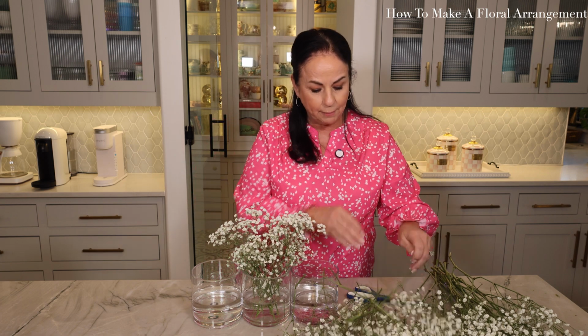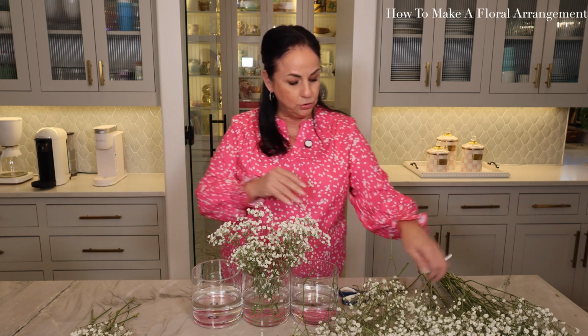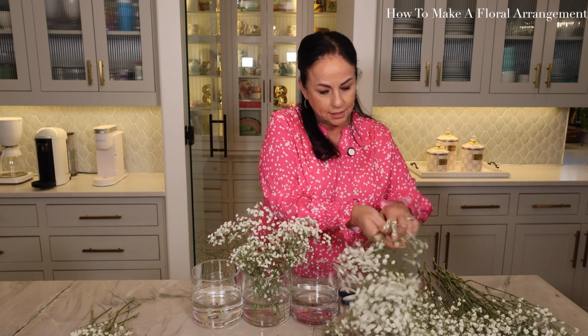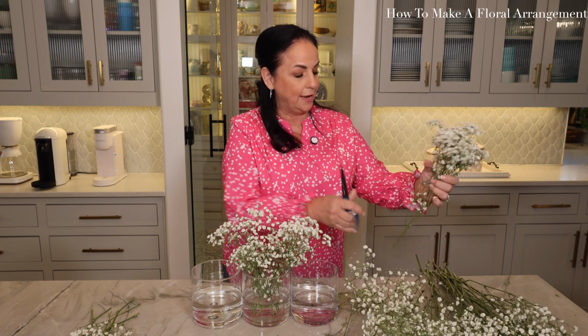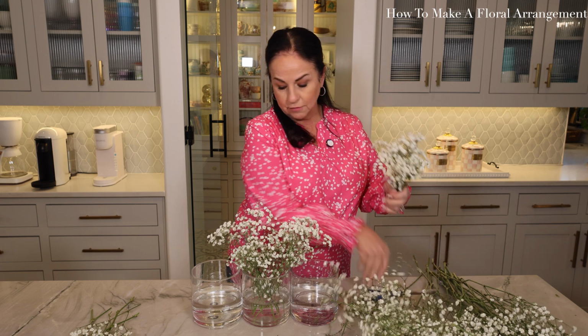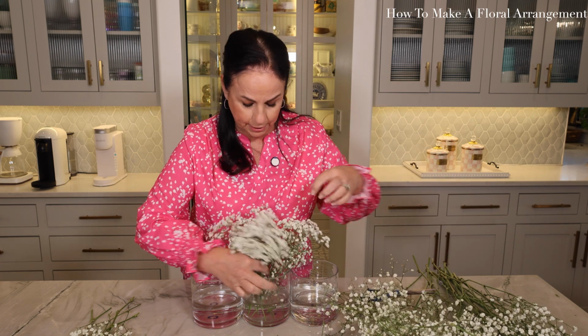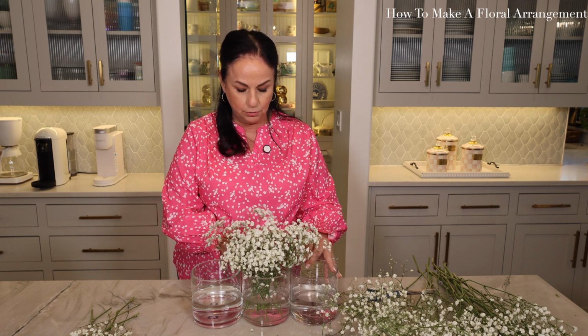And the thing I love about baby's breath is you really can't go wrong. If you use it in quantity across and you use a lot of it at one time, it truly does make such a statement. So if you're on a budget and you want to still have a really beautiful arrangement, get yourself some baby's breath and make yourself, look at that. Isn't that so cute? Make yourself a beautiful arrangement.